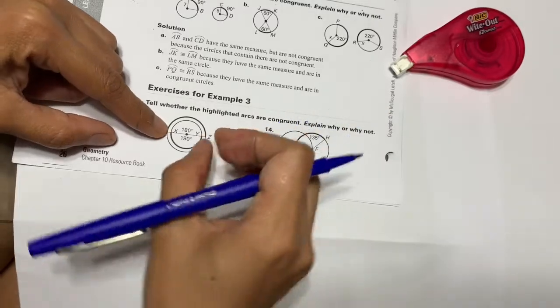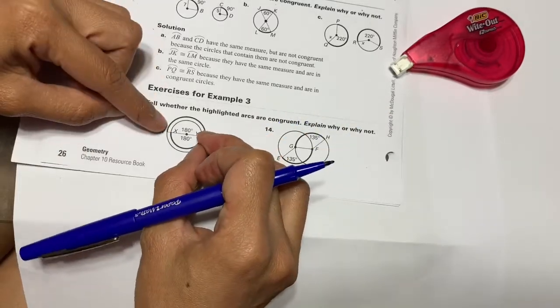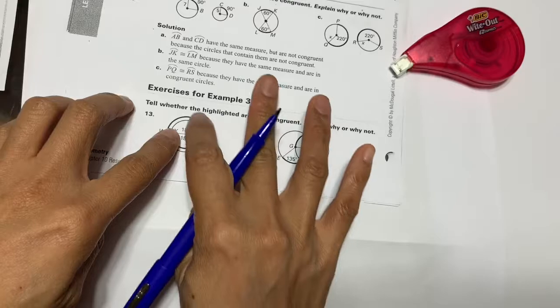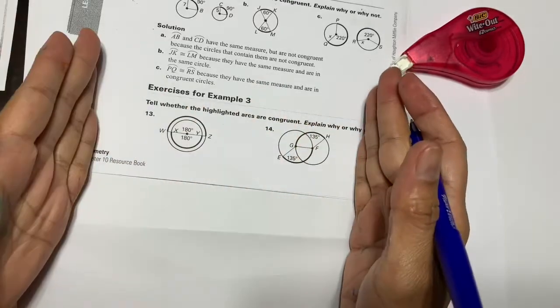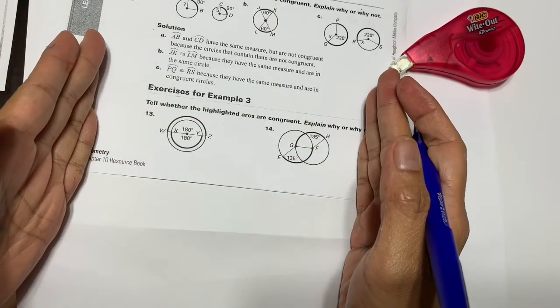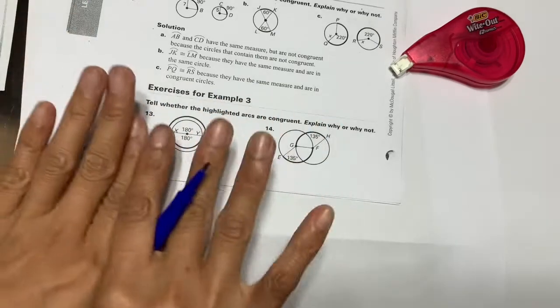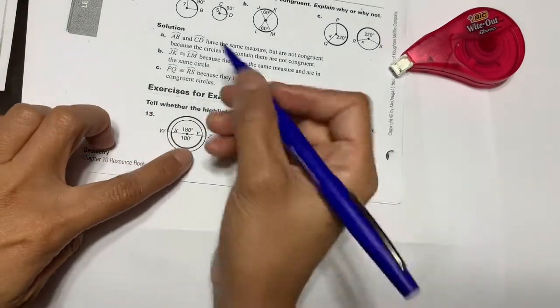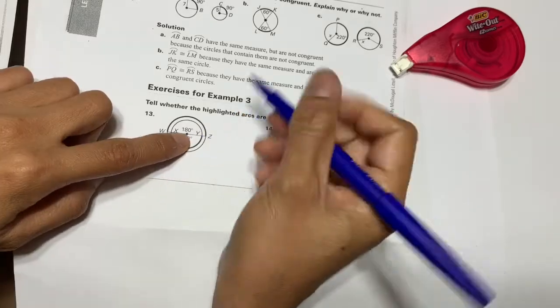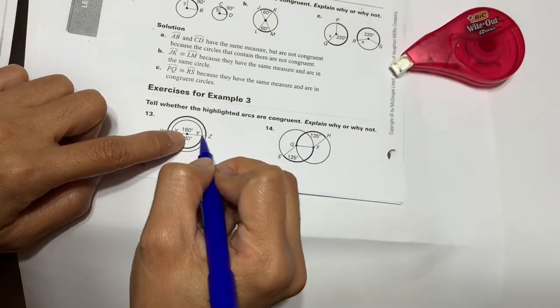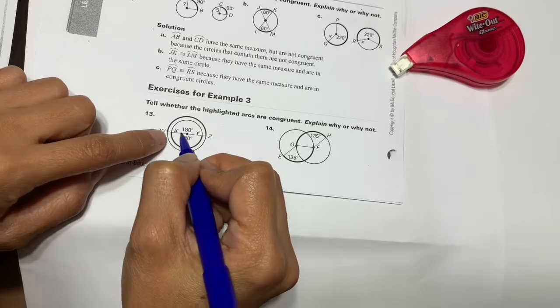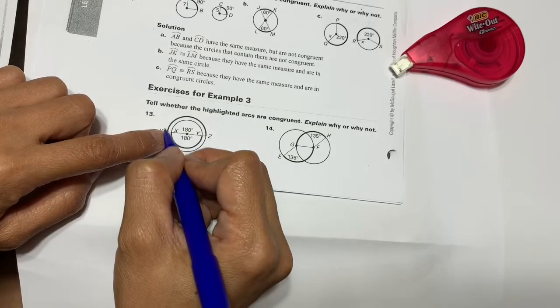The measure is not the same thing as length. Length is when you flatten this arc, how long is it? This length is not the same as this length if you flatten it. So it's only congruent if the radii are equal. This is a longer radius versus this. So the arcs are not congruent.